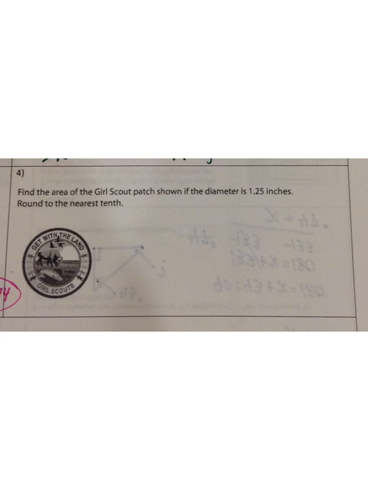4. Find the area of the Girl Scout patch shown if the diameter is 1.25 inches. Round to the nearest tenth.